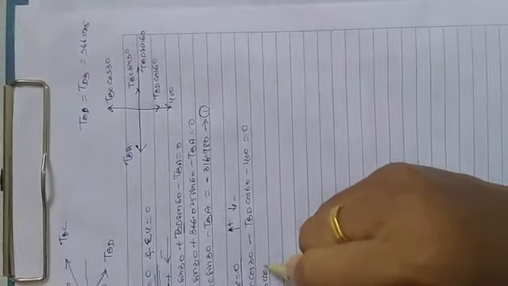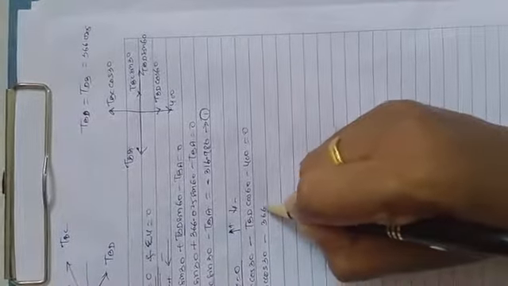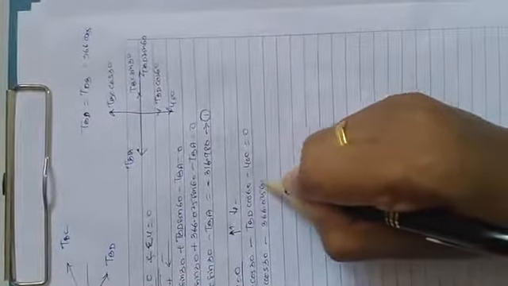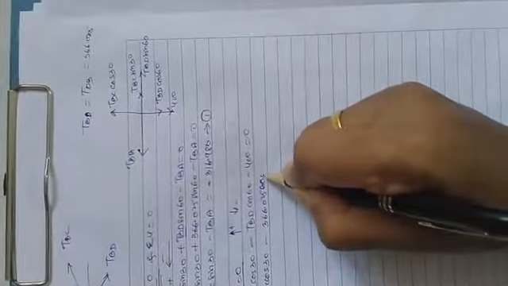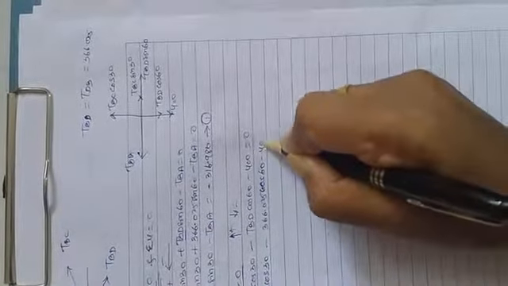So TBC cos 30 minus 366.025 cos 60 minus 400 is equal to 0. So add these two and take them to the RHS. So we get TBC cos 30 is equal to, when these go to the RHS, they become plus.